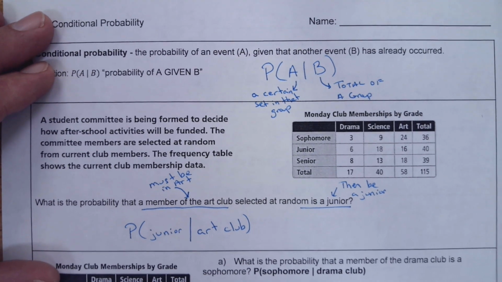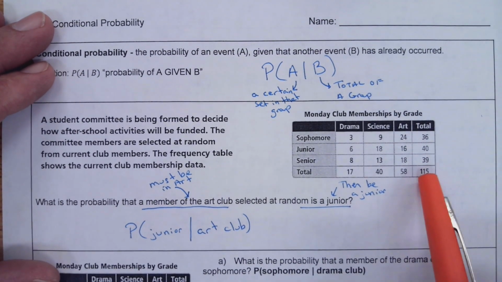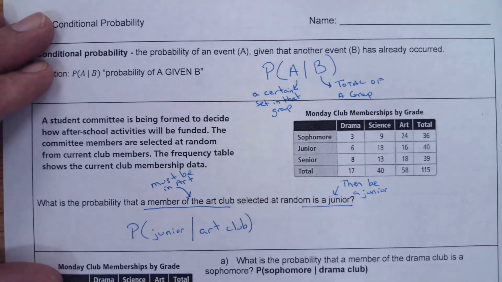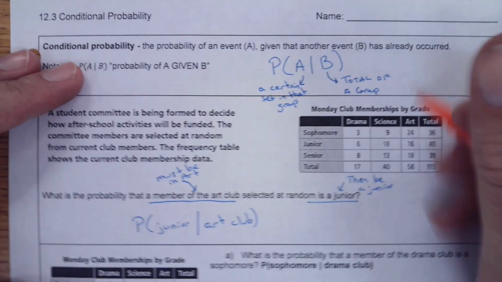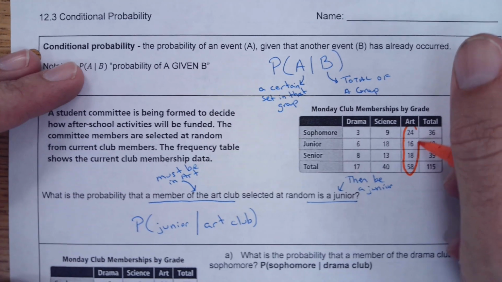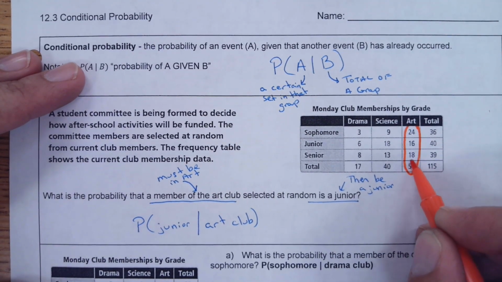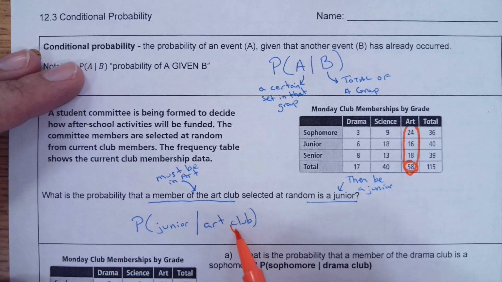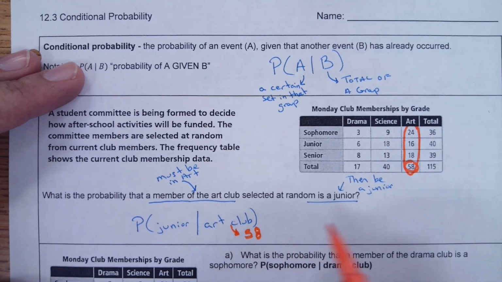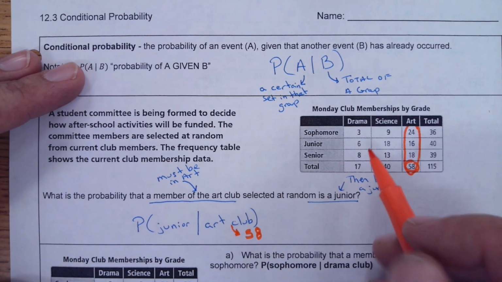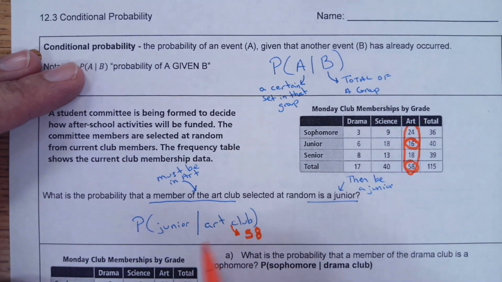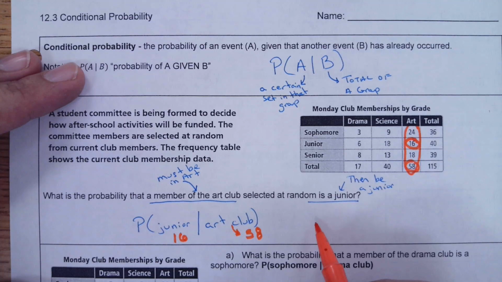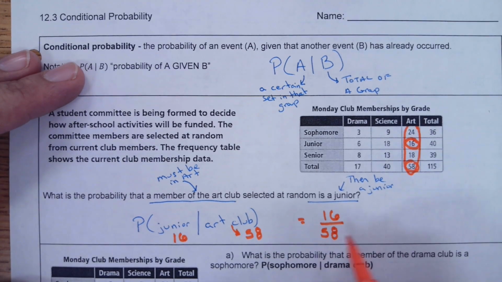Okay, so when we were doing other probability, we were always saying out of the total, but we don't want the total of everyone. Right now we only want the total of art. So I go to art. Here's all of my arts, and I'm looking for the total, and my total is 58. So this number is 58. And now I want to know how many of those 58 are juniors. So now I go to juniors, and there are 16 of those that are in art. So this number is 16. So my answer is 16 over 58.